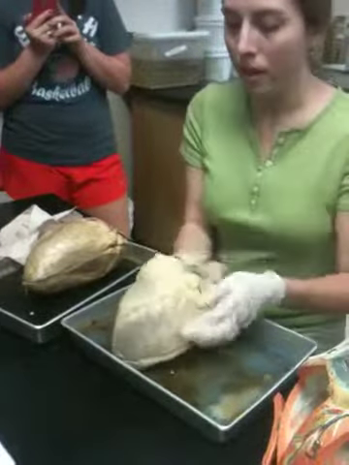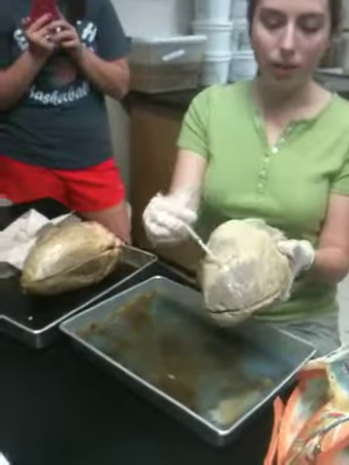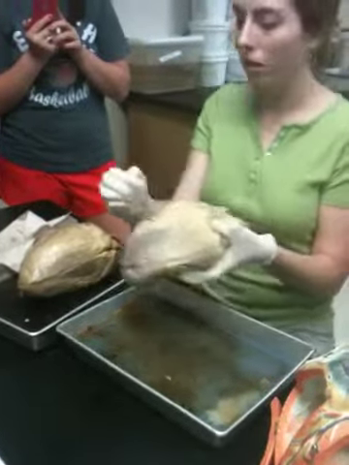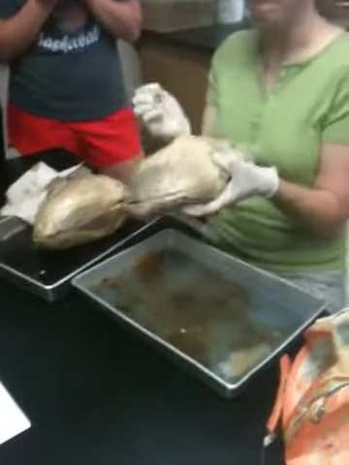Okay, anyways. On the anterior surface of the heart, we have this groove right here. Everybody see it? This is called the interventricular groove. Inter means what?